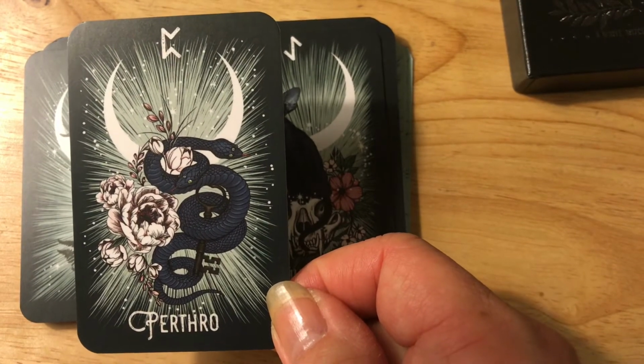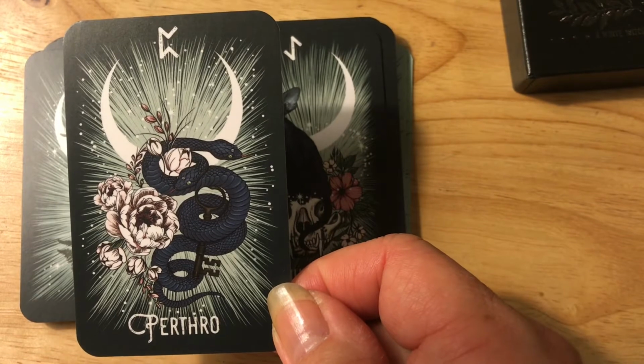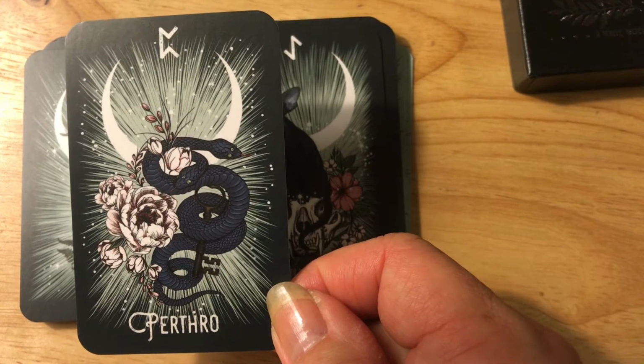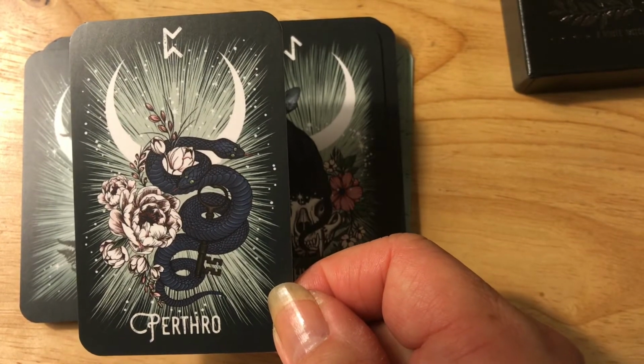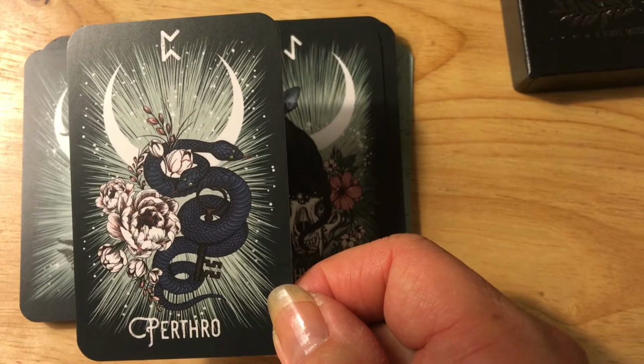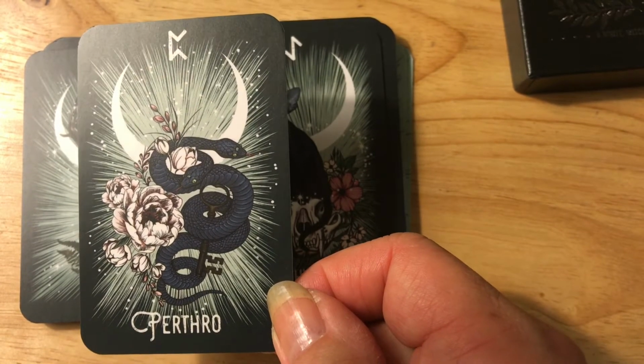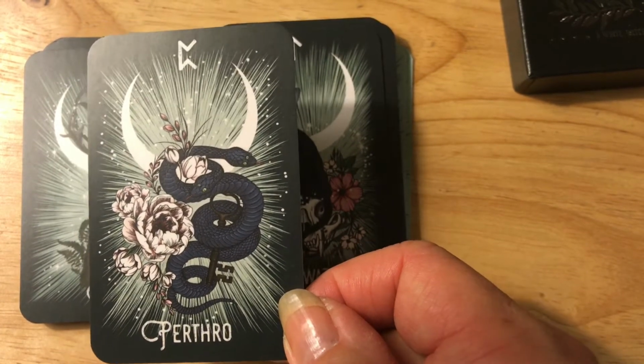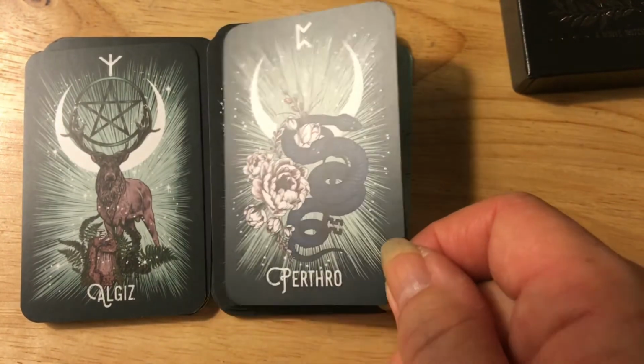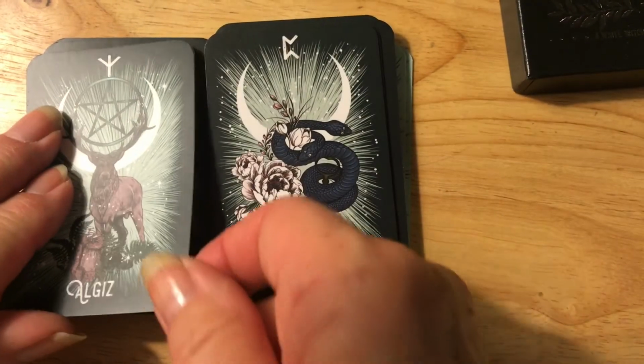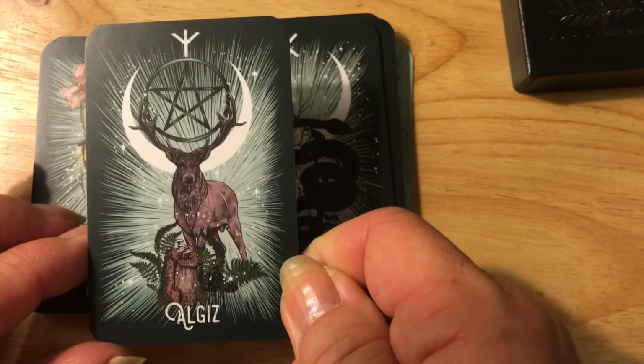And it's thought it may have originated as the word for pear tree or perdo, but it means, when you see it come up in a reading, chance, gamble, fate, or something that's unknowable. I love this card. Isn't that beautiful the way it's done?